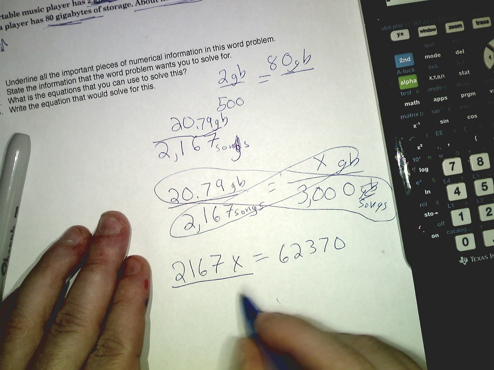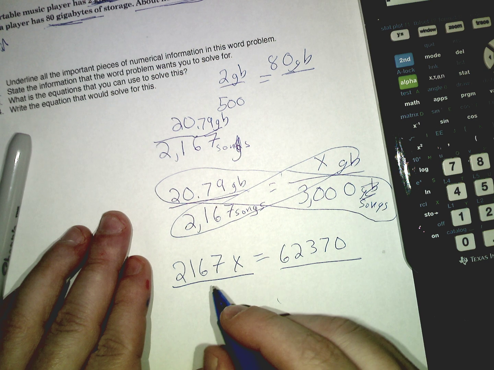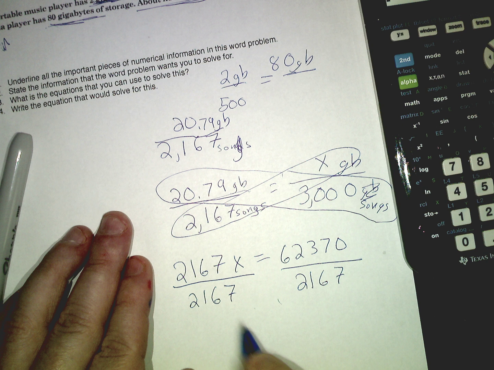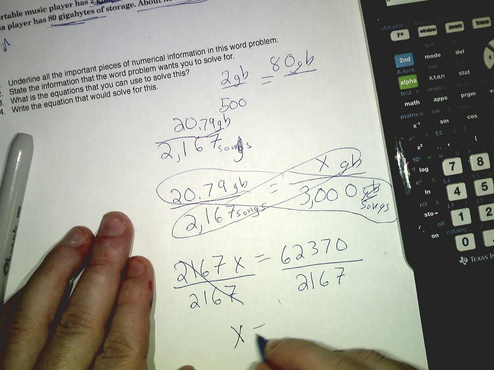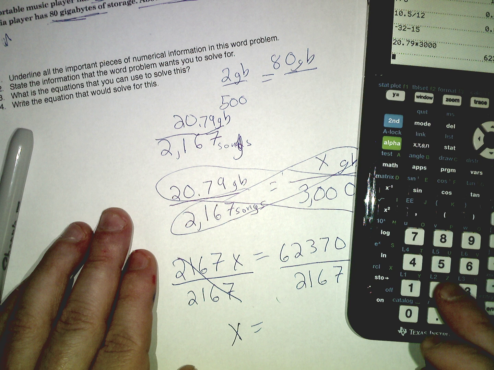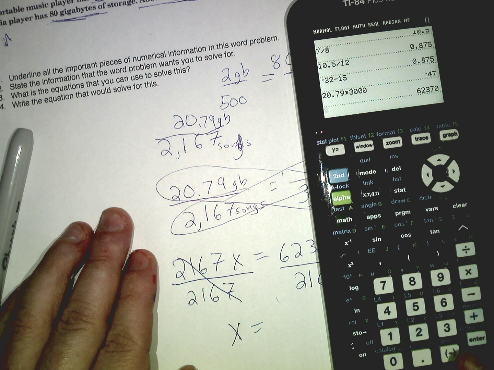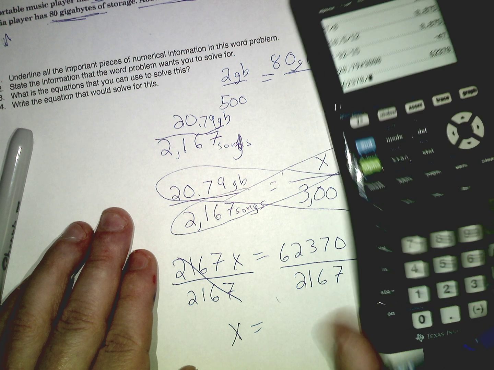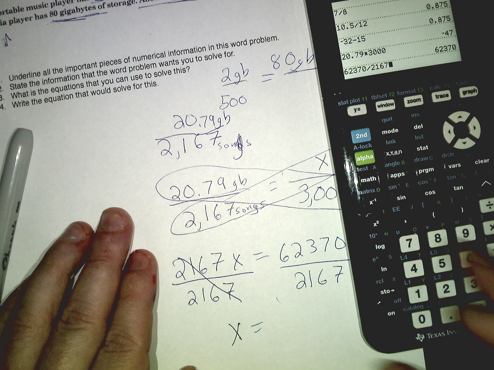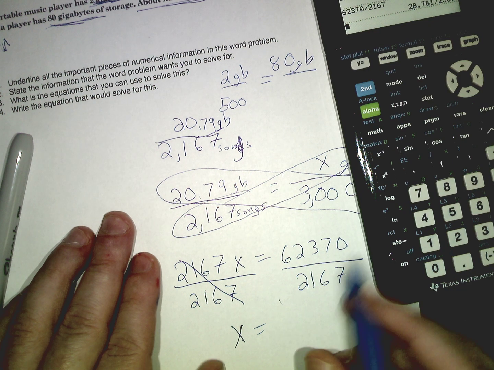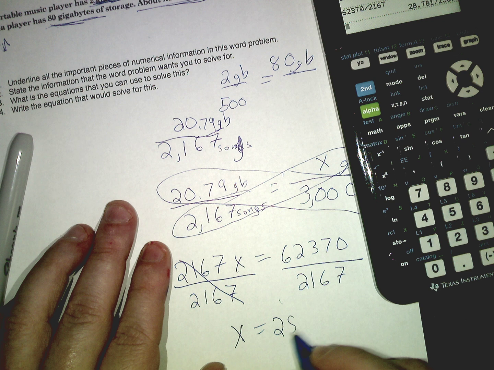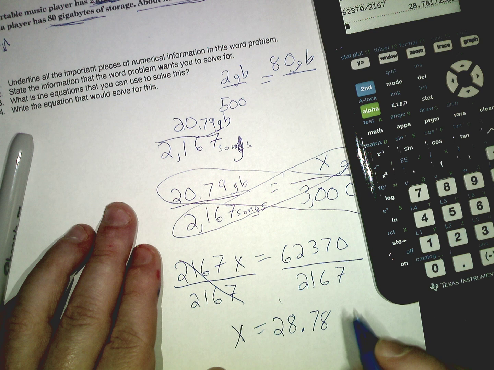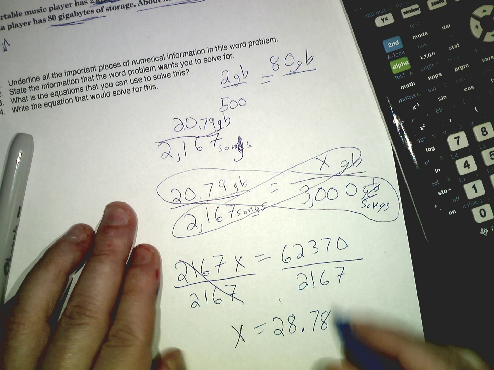One more step. We got to divide both sides by this horrific number, 2,167. 2,167. Cross those out. You get x here. And let's see, 62,370 divided by 2,167. 28 point, let's say 78. Okay, I'll round it up to there.